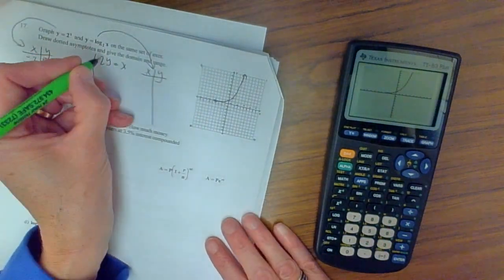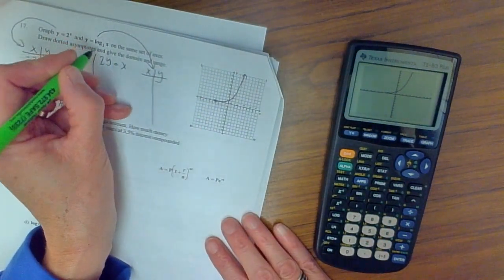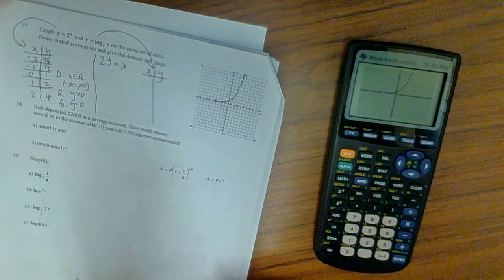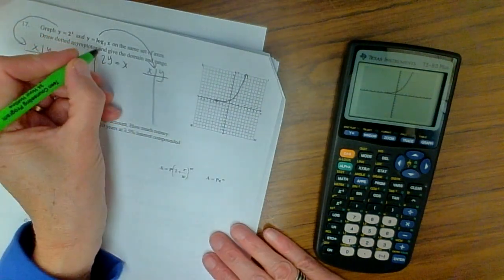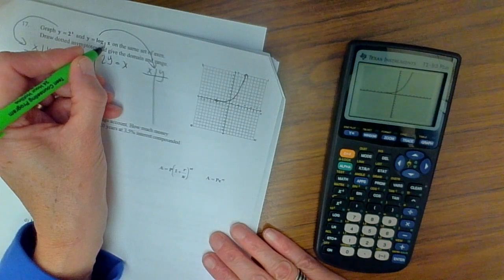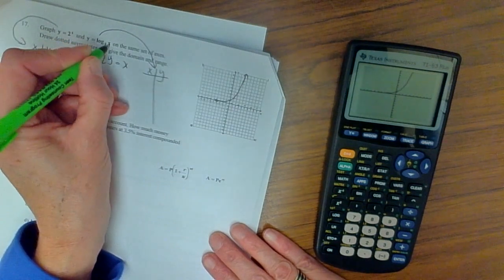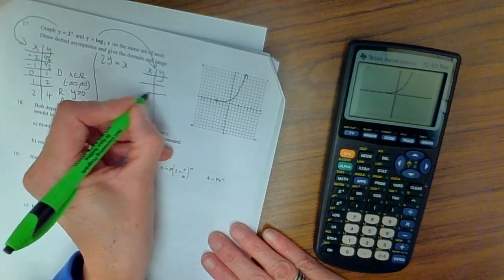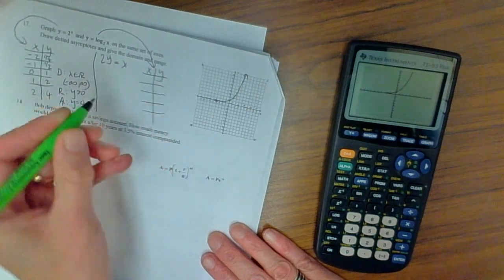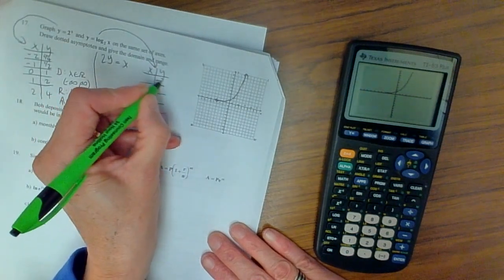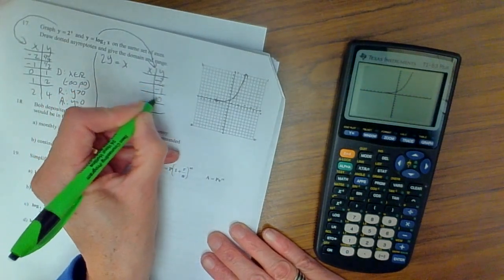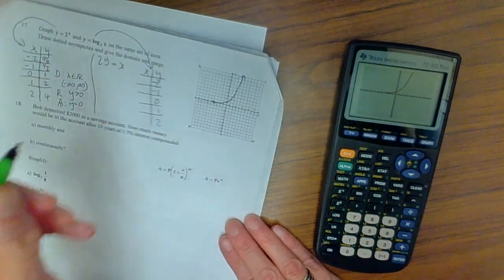All right, now y is log x base 2. You can't put that on your calculator. So I think you should write it in exponential form, 2 to the power of y equals x, and then choose values for y and figure out what x is.